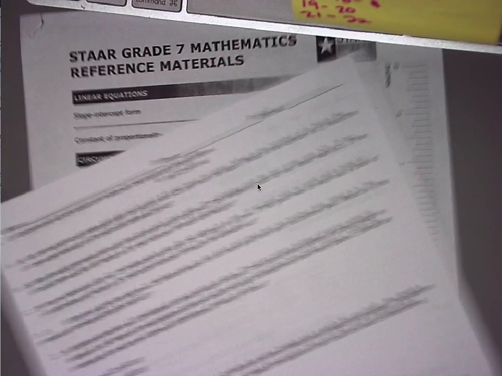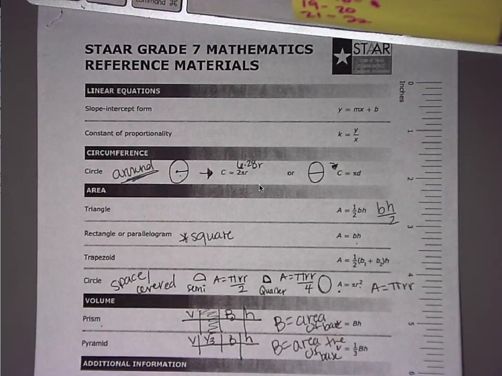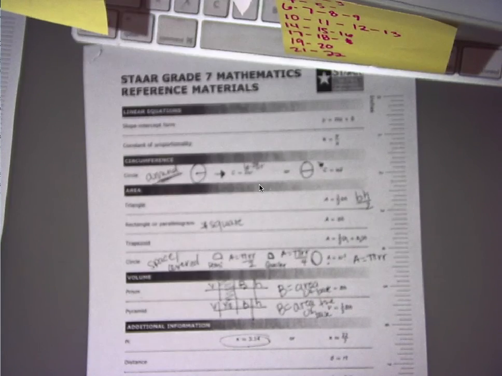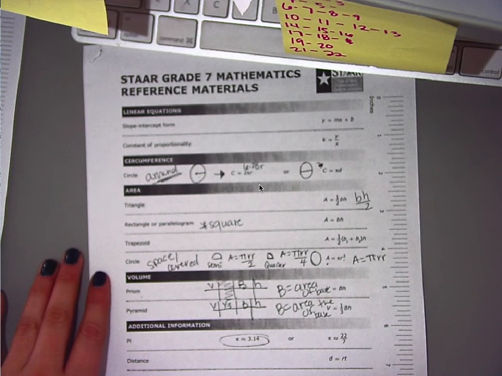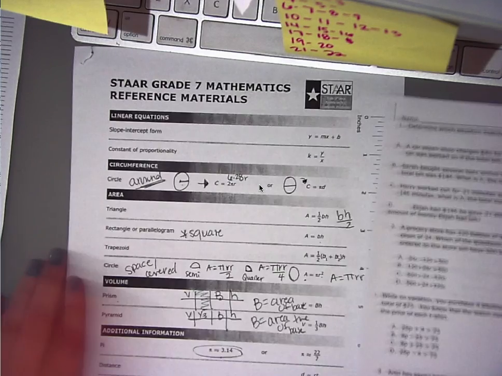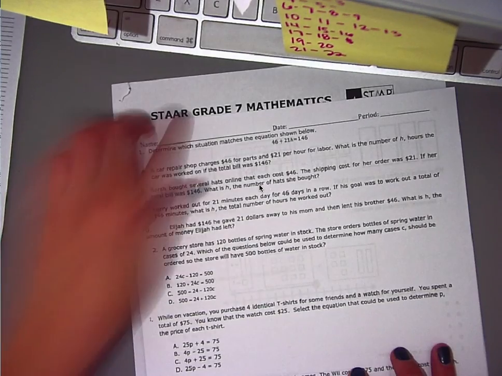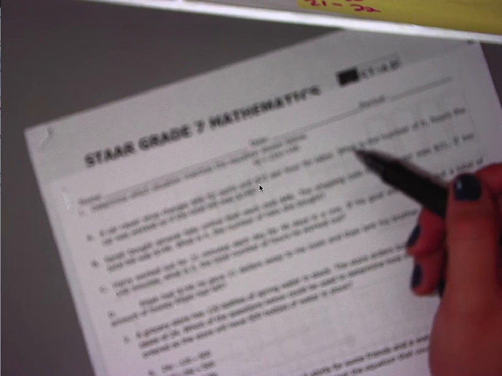Okay, let's go ahead and get started with our first problem. Here is the STAR reference sheet. If you need to pause it one last time and get whatever you need to get from here. There we go. Okay, so the first problem, we don't need our STAR reference sheet. It's just a word problem, so let's go ahead and get this solved. To solve it, there's really no math. You just need to read each answer choice and see which one would match.